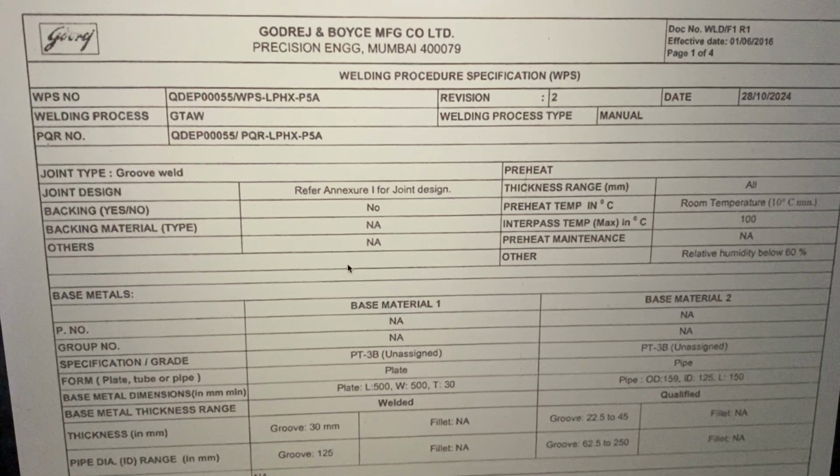Once again, having a backing or not having a backing, depending upon the material in the code, we'll have to see whether it is an essential variable or a non-essential variable.